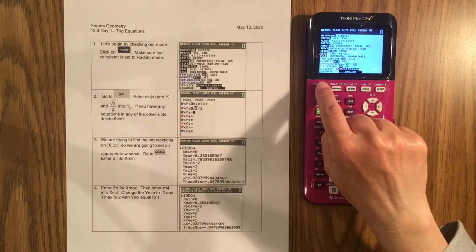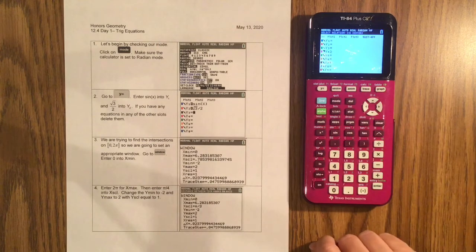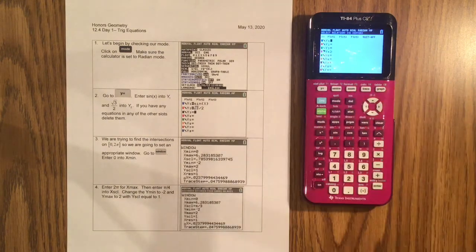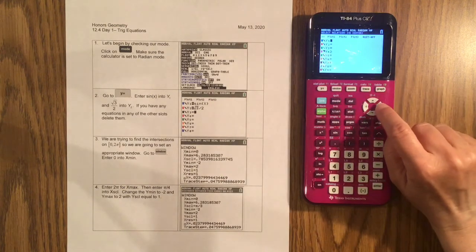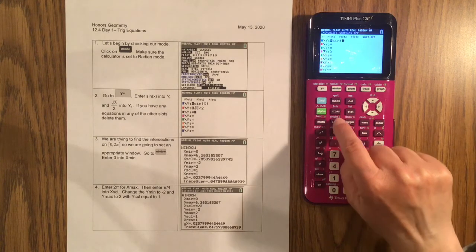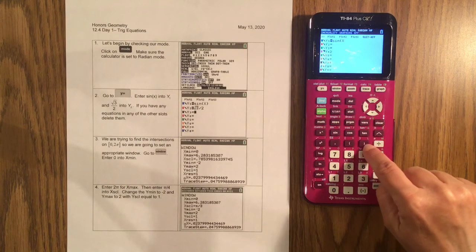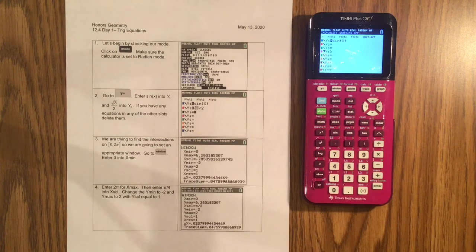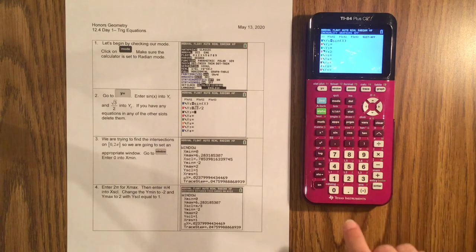So y equals is usually where you want to start because you're going to enter in your equations here. Notice how there's several spots we could put equations in there. Arrow to the right of the equal sign and type in sine and x, and you can close the parentheses. Right above the 9 is the close parentheses button. You can hit enter, and that takes you down to y sub 2.